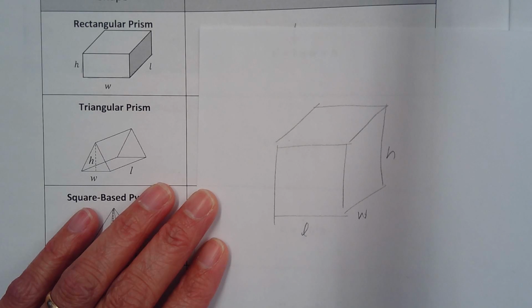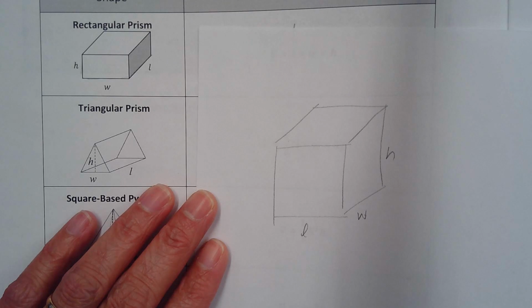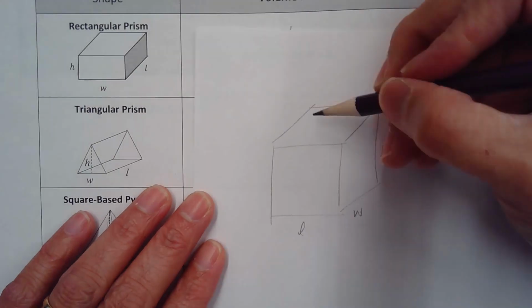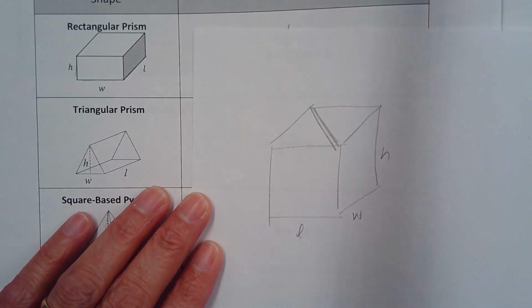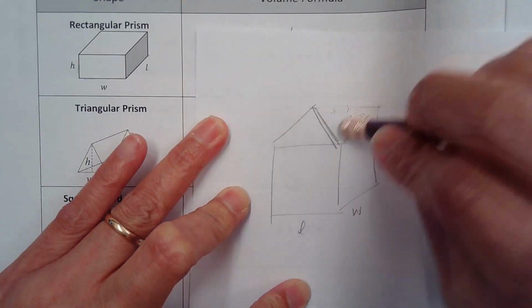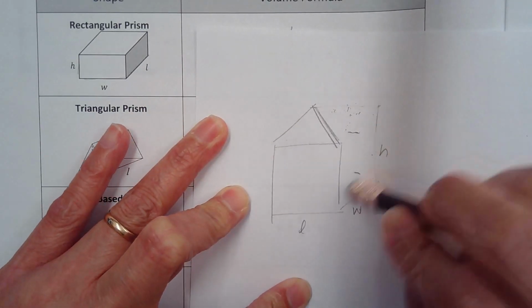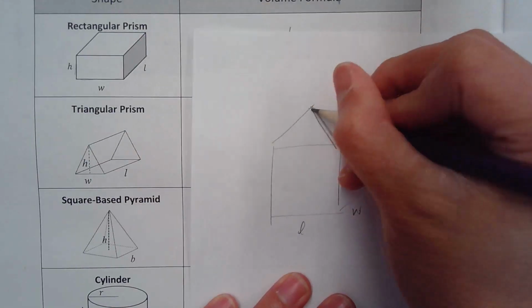Now, why is it a half? And that's the main thing that I wanted to make mention of. Well, if I cut this over here, right? What happens? And I cut that part there. It becomes a triangular prism.